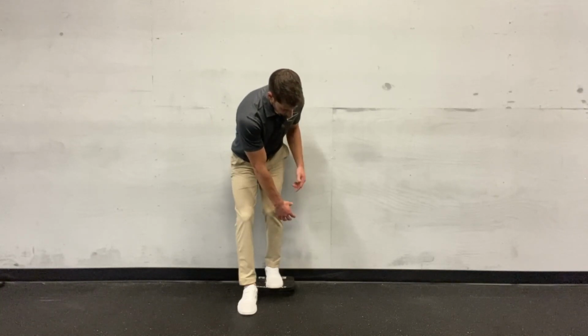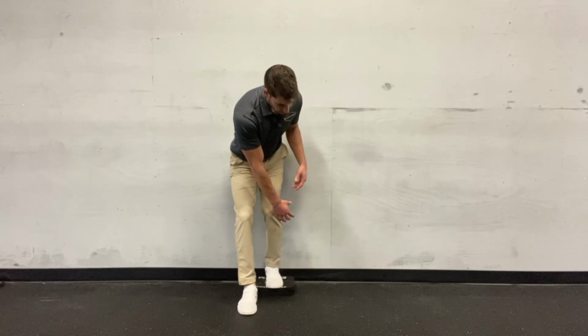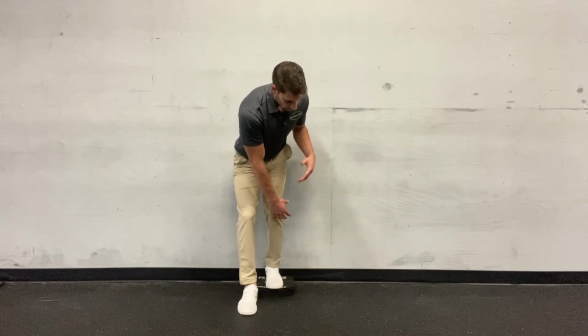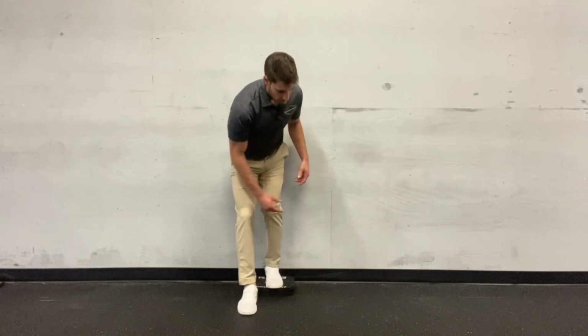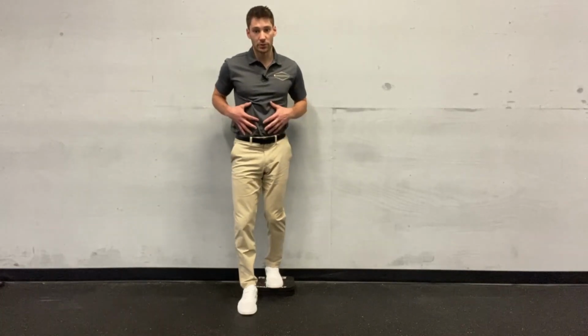From here, breathe in through the nose, out through the mouth. I want you to really overemphasize that. Very slow breath out through the mouth. We want to get every last bit of air out. When you do that, you should feel your side abs and your abs start to work to push that air out.